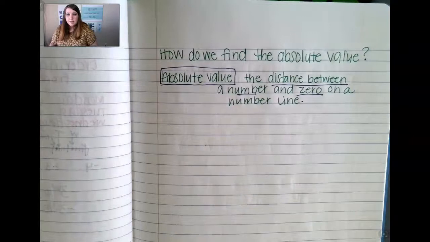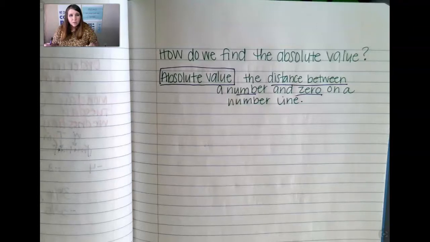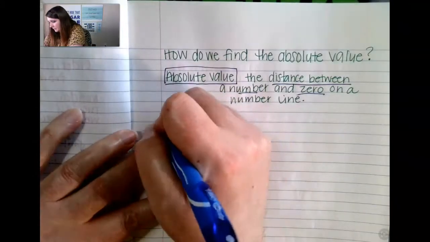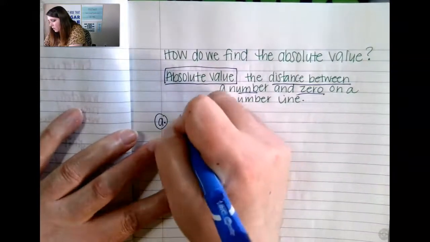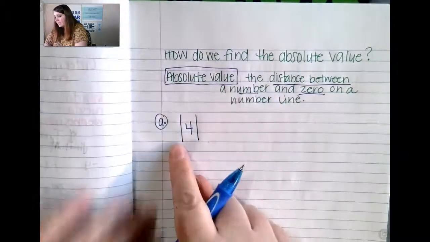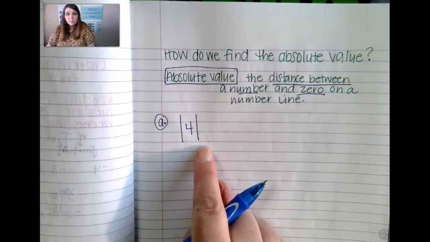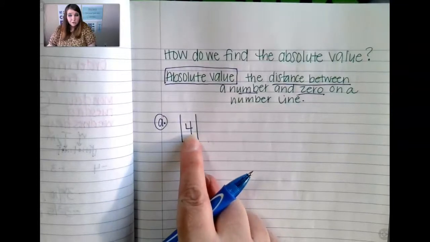All right, so let's talk about what this looks like because it has a really weird symbol and you're going to start seeing this symbol. Let's say I have the number 4 and it's inside these two lines. These are not ones, because they are bigger than this number here.